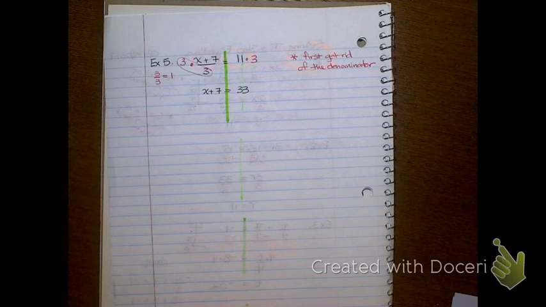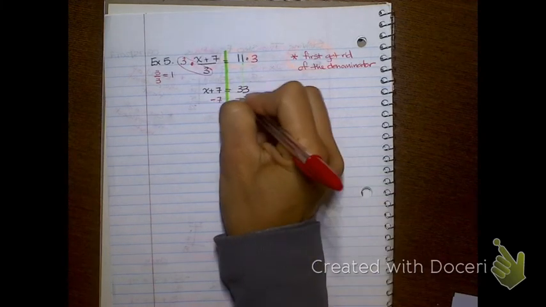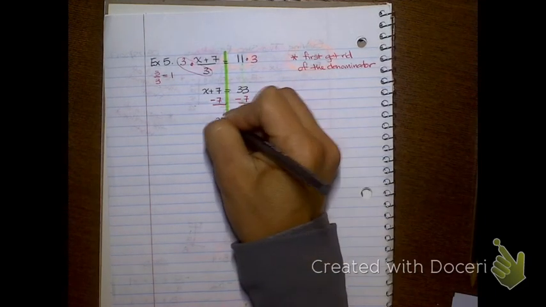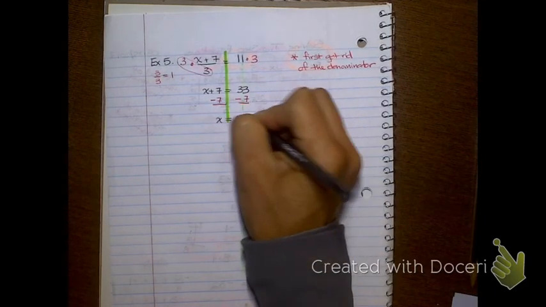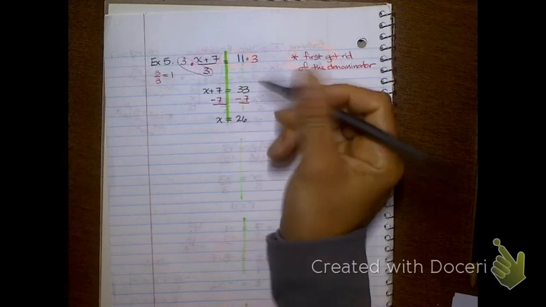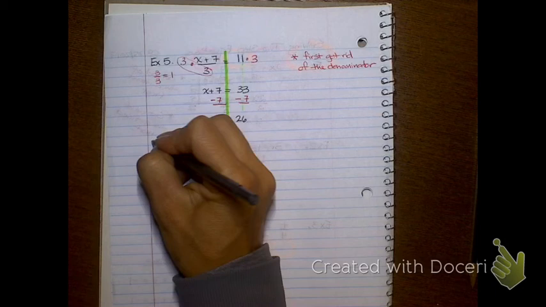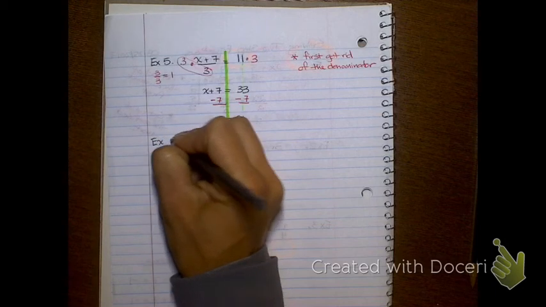Yes. So how am I going to get rid of the constant? Subtract 7. Yeah, that's the opposite operation there, right? Subtract 7. Okay. So now, here we go. We get x equals 26 for my answer. Are there questions on how we did that? All right, so I'll give you guys a second to finish copying that one. And then after you copy that one, I want you guys to try this one right now.